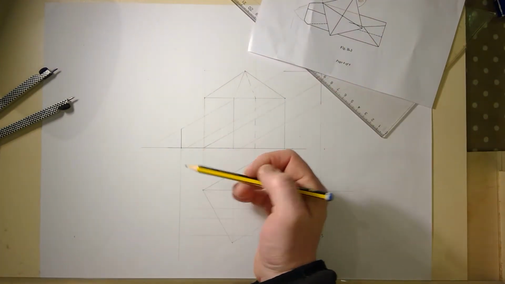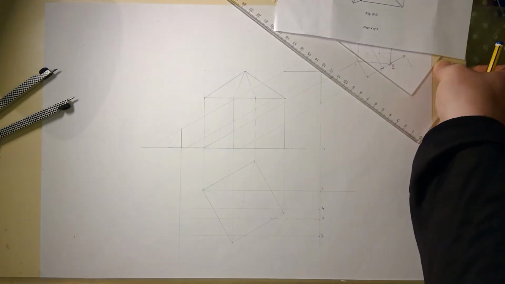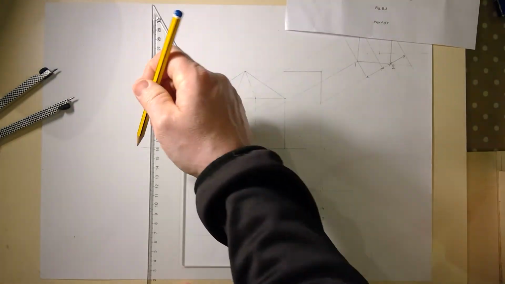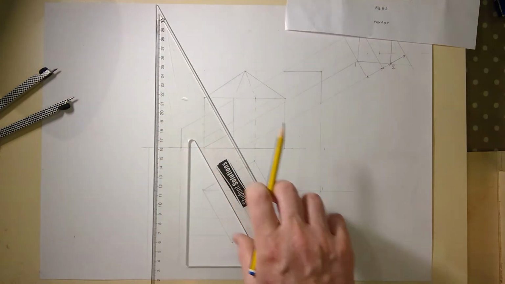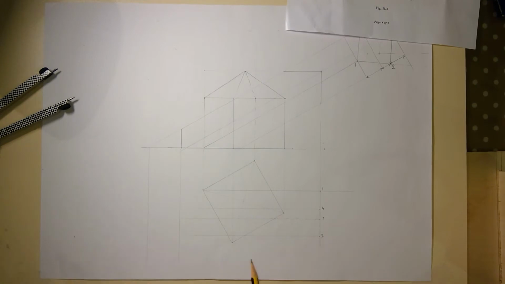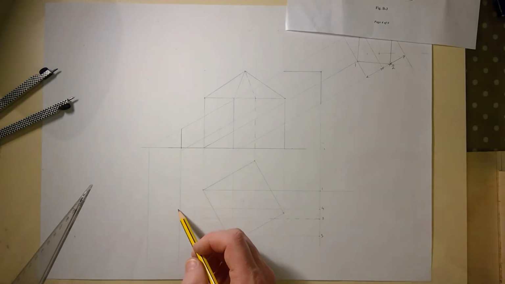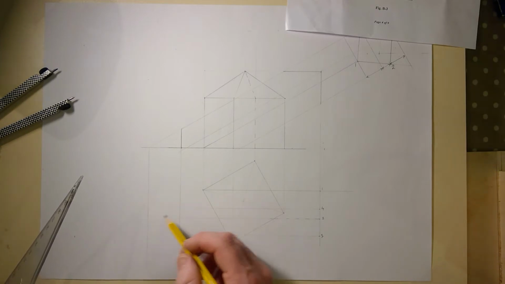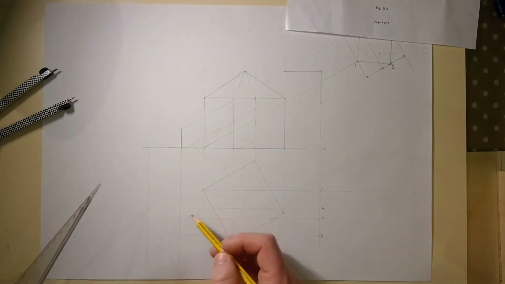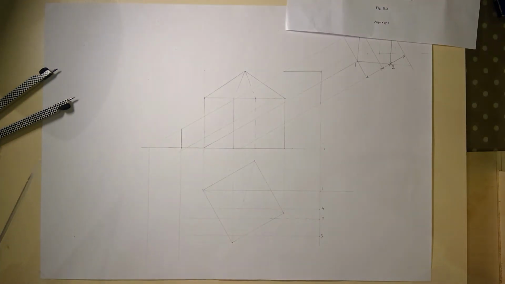That's why I extended the ground there earlier on. So I'm going to drop down that point there on the ground. Now we'll worry about that when we're doing our interpenetration section and we'll get this detail finished off. But I just know that I'm going to have to use this space here for that drawing, so I don't want to overlap it.